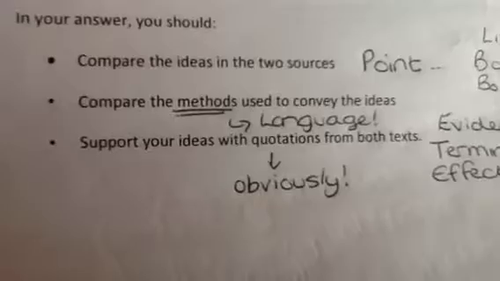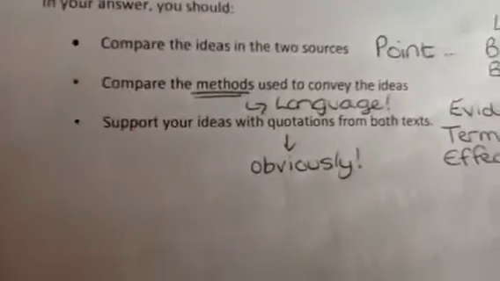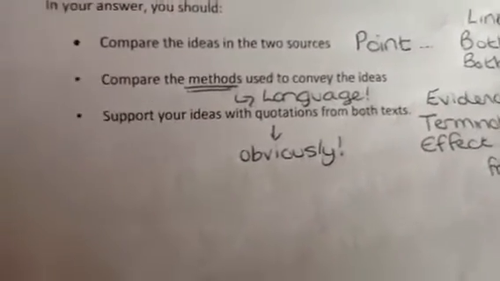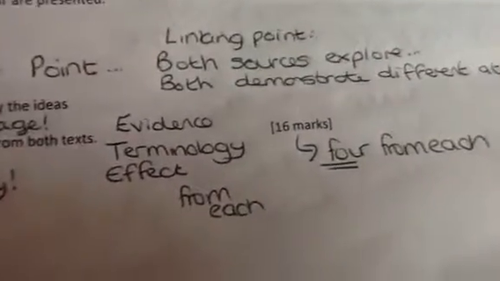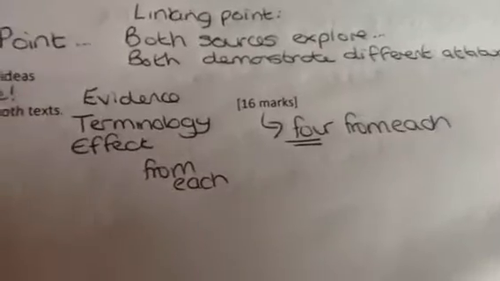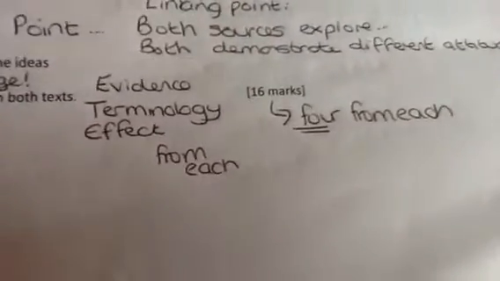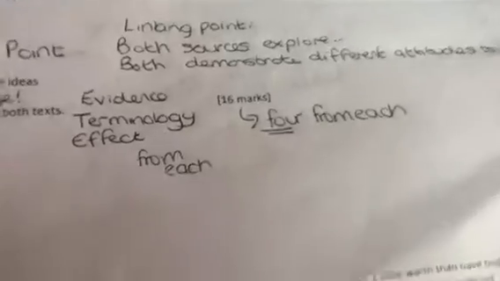So in the answer, we are given these bullet points, which is really helpful because essentially these bullet points are the mark scheme. So as long as you do them, you are getting the marks. So compare the ideas in each source. We are starting off then with a point that links both sources together. Both sources explore the idea of, both demonstrate different attitudes to, both have a similar attitude to this. So there can be similarities, they can be differences, but you have a linking point.